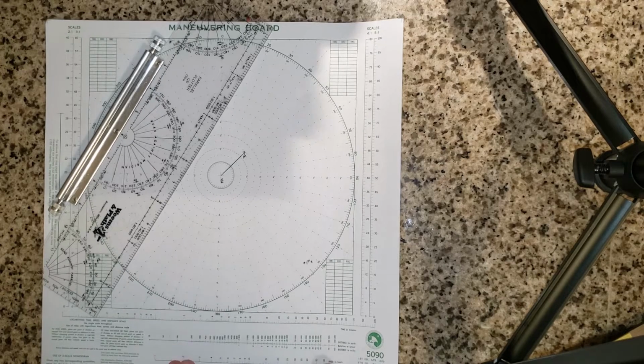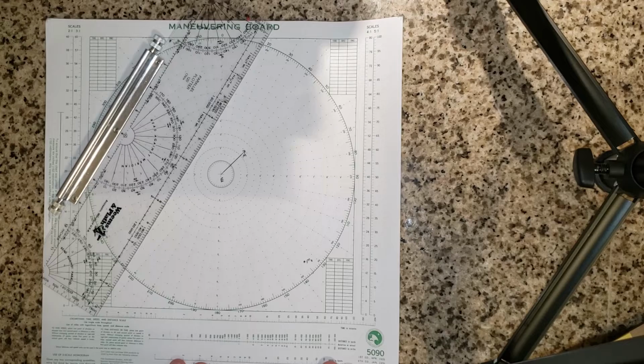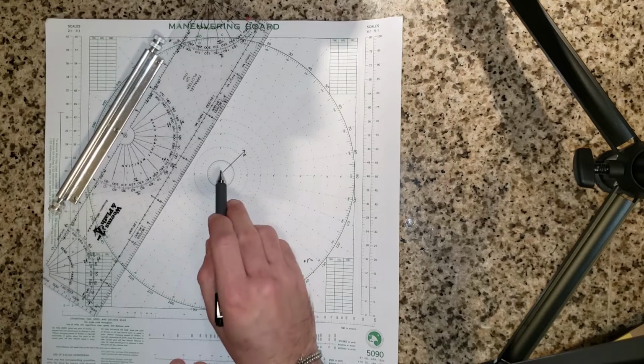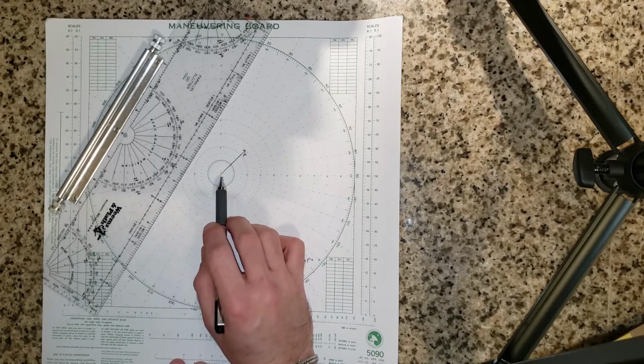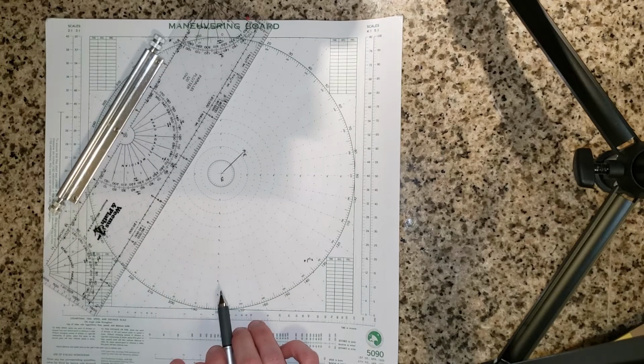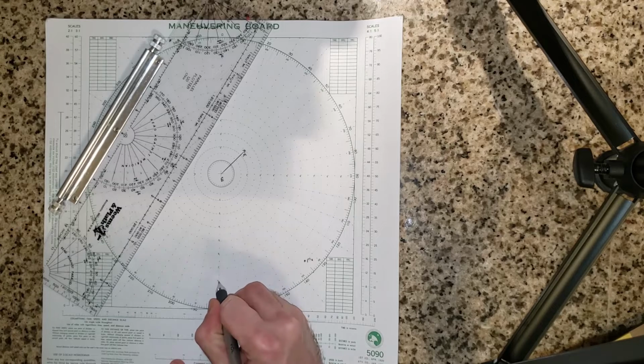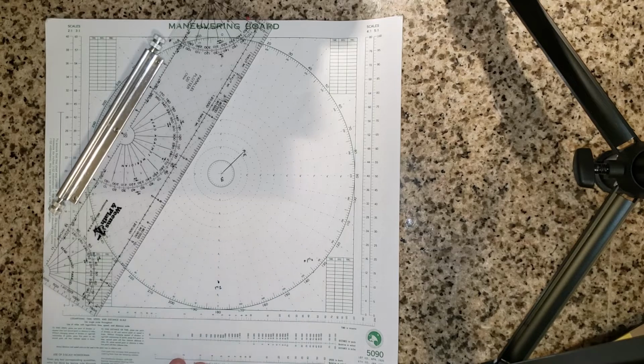So we are ordered to take station 180 degrees true from the guide at 8,000 yards. The guide told us station 180 degrees true at 8,000 yards. You look on here, 180 degrees true, 8,000 yards. This is our M2 point.